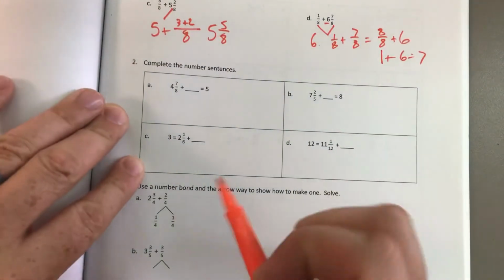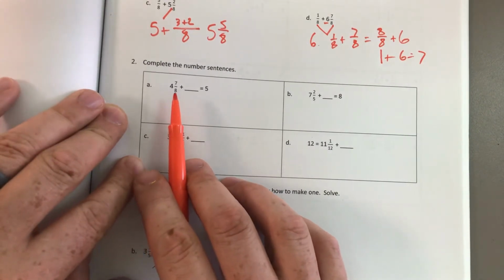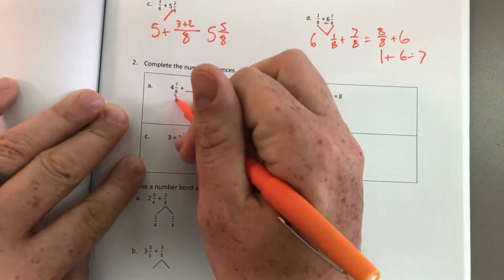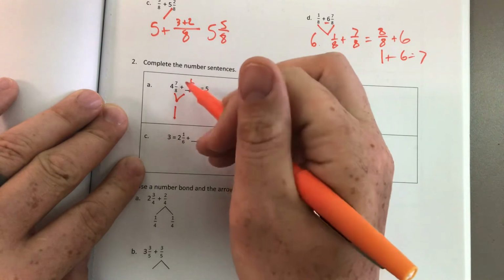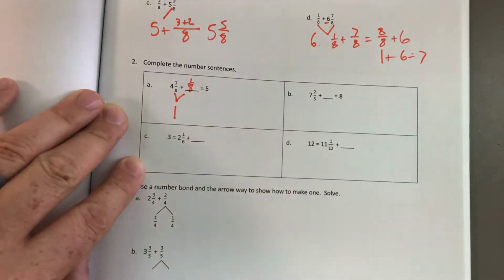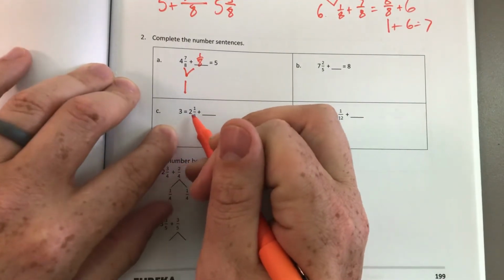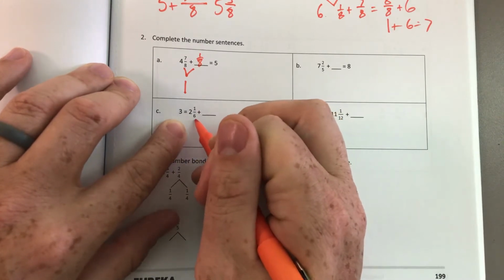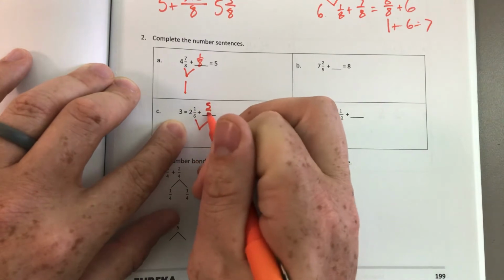I love these problems. What we have here is a certain amount, 4 and 7/8, plus something to get us to 5. Well, we know that in order to get this to 1, we'd have to make this 1/8. So 7/8 plus 1/8 would get us to 1. 1 plus 4 equals 5. In this problem, we have a total of 3. We have 2 whole already and 1/6. So what do we add to 1/6 to get one more whole? We add 5/6 to get there.